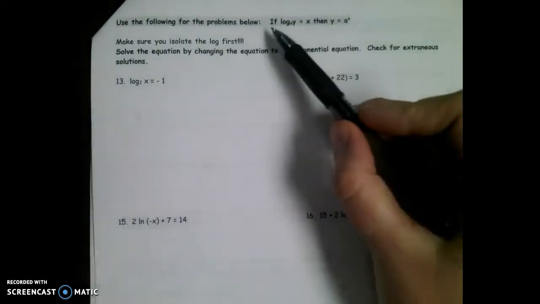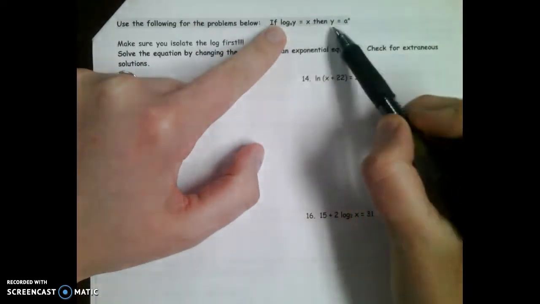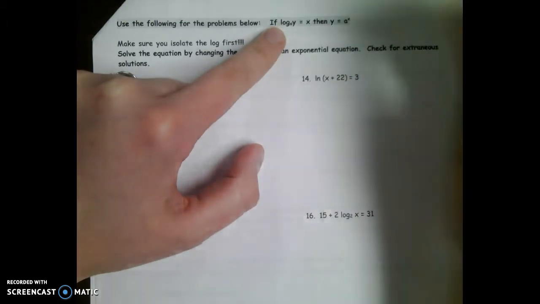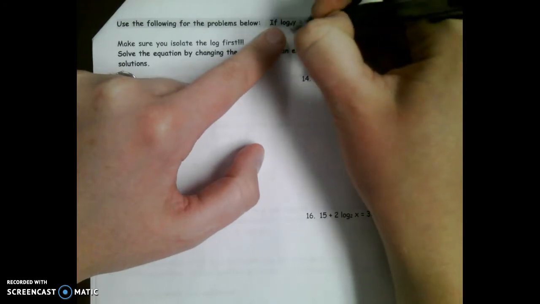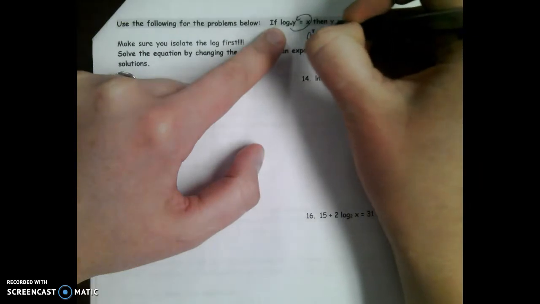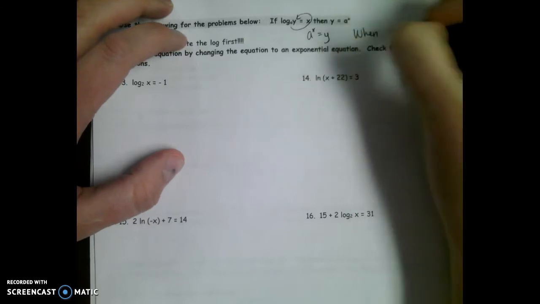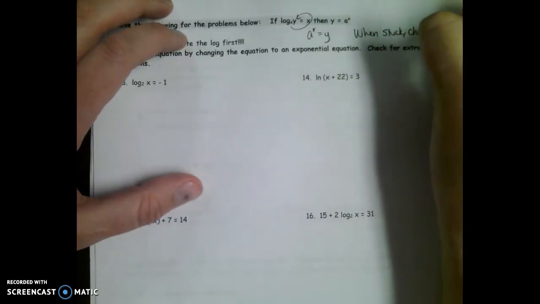Okay, so the property is: if log base a of y equals x, then y equals a to the x. Basically, they're just saying you can do the log ride, you can change forms, and do a to the x equals y. Basically, when you are stuck, change forms.